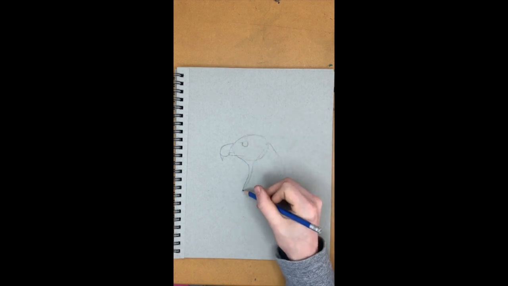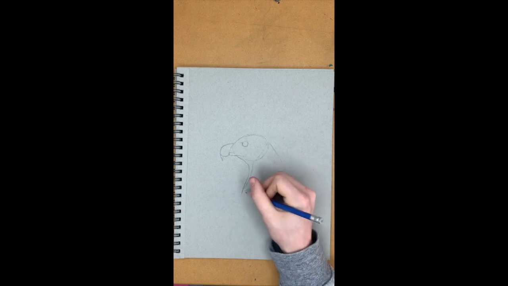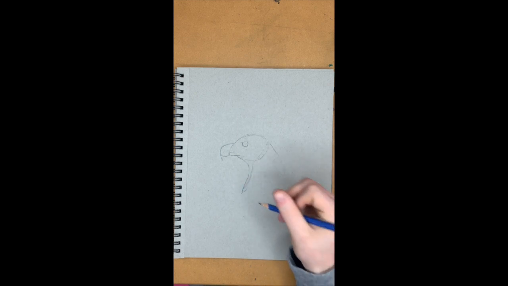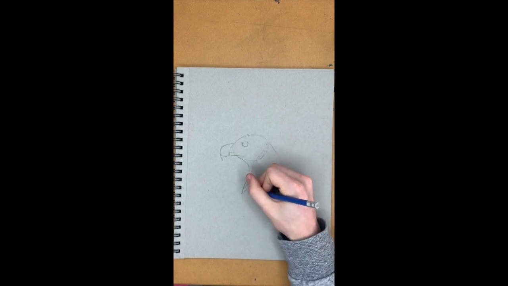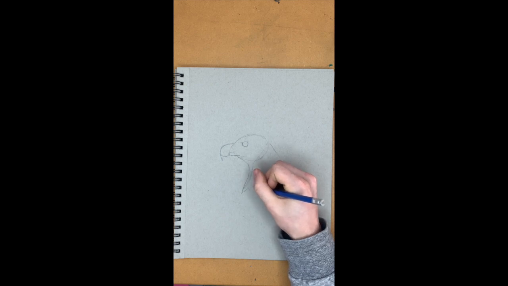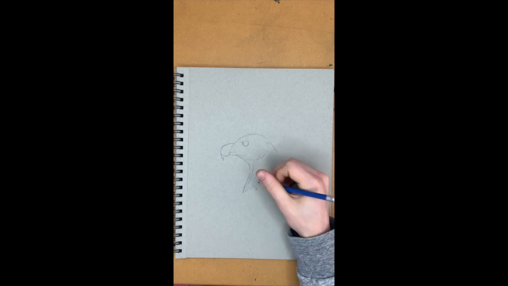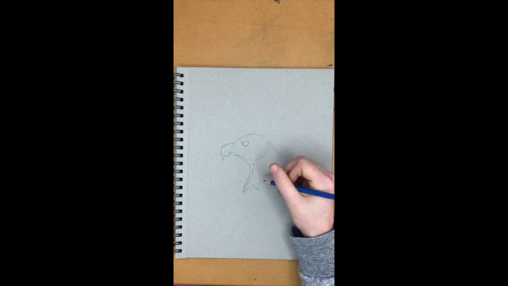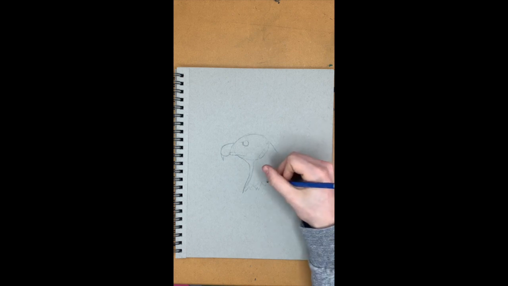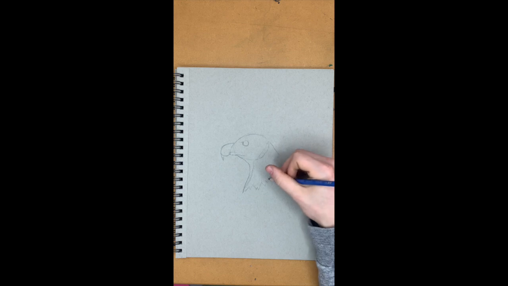We could keep on bringing our neck down and start to add in just a couple of outlines of these feathers here. We're just going to follow along the contour of our bird and add in the little bits of detail to our outline. Now these feathers are simply going to be basically overlapping triangles.